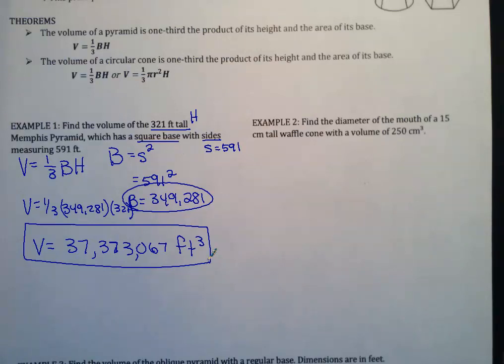Okay, so we're looking at a cone which has a circular base. We are finding the diameter of the mouth. So that's where they put the ice cream in, right? It's a 15 centimeter tall waffle cone. So what's that? The height. Okay, with a volume of 250 cubic centimeters. So we have our volume.